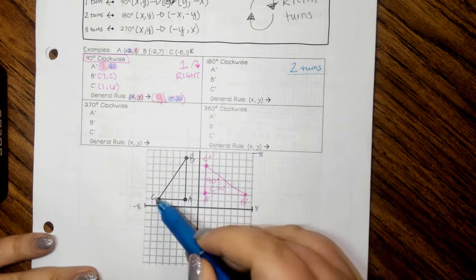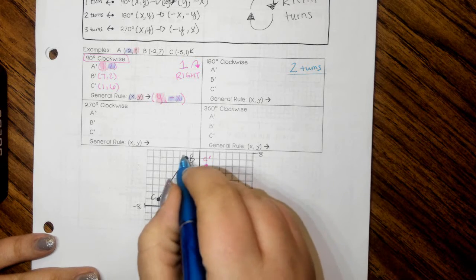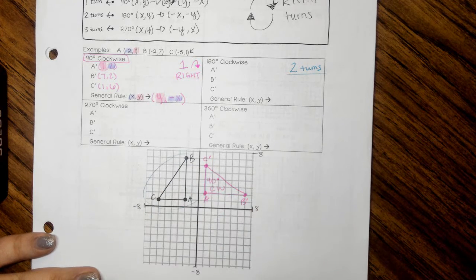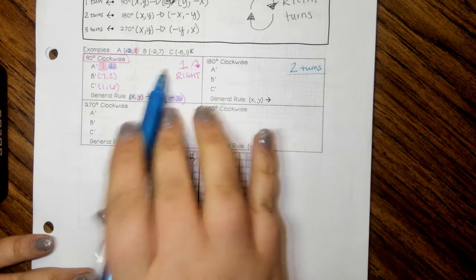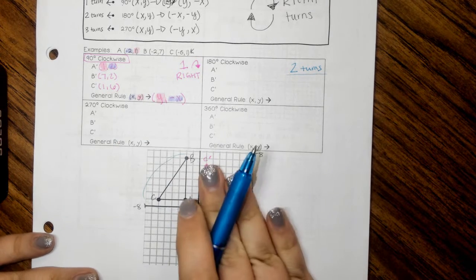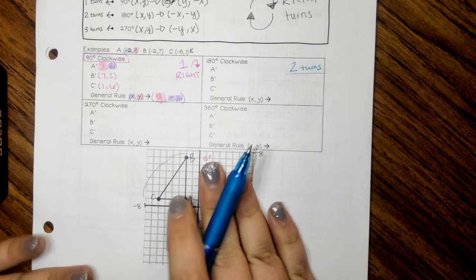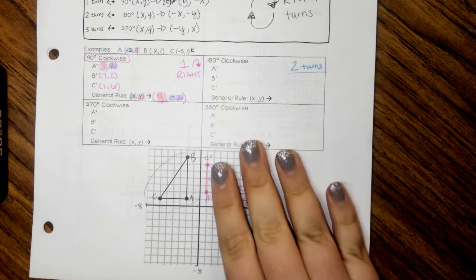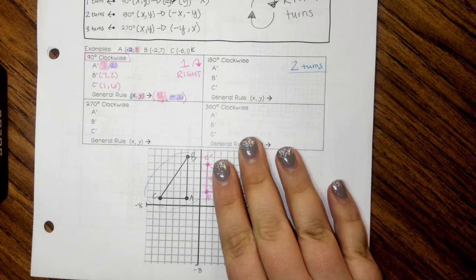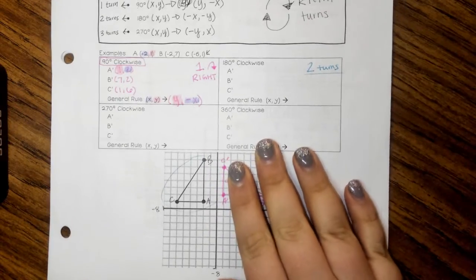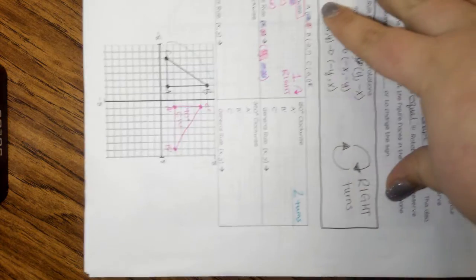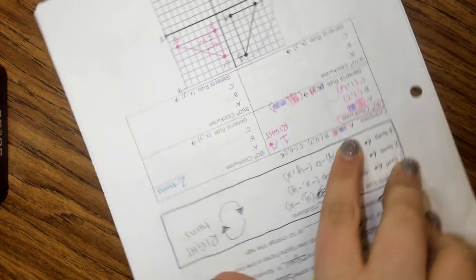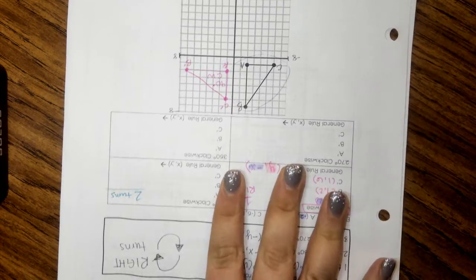I've got my triangle plotted, so I'm going to look at this triangle after I turn it twice. The pink one was after I rotated it 90 degrees, so I'm not looking at the pink one anymore, even though it's on my graph. I'm looking at this triangle after I turn it 2 times. So here is 1 turn, and here is 2 turns. And just for some continuity today, I did turn clockwise.